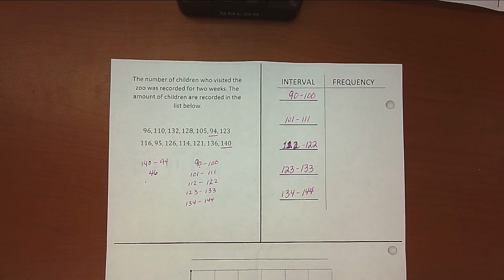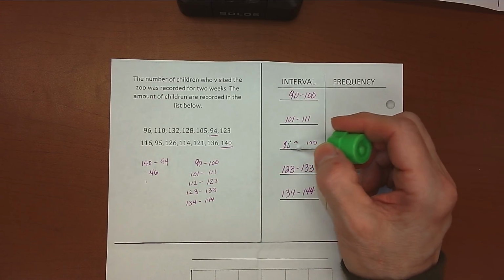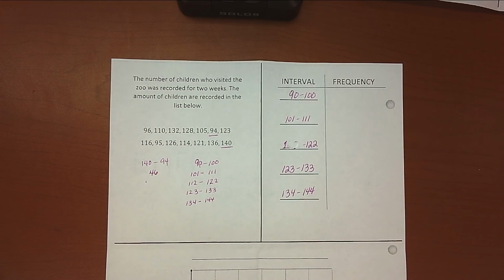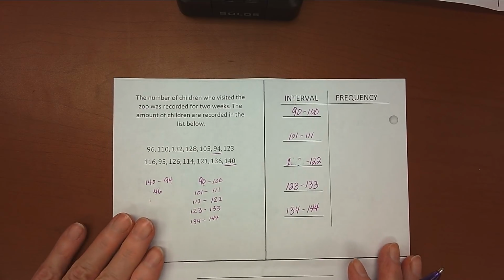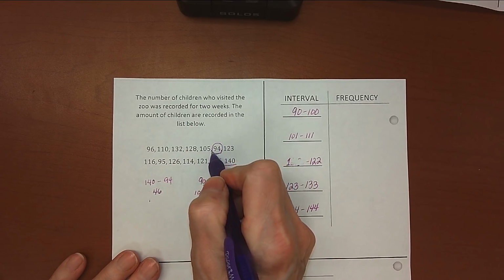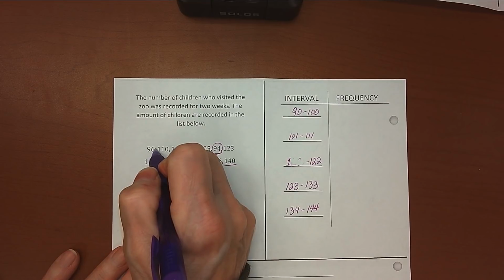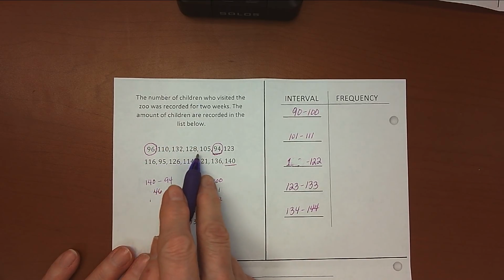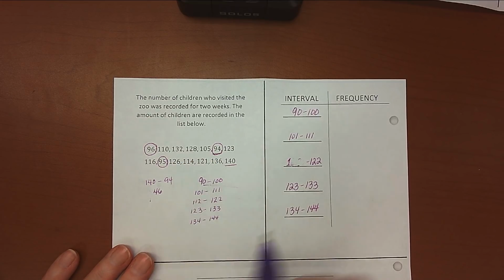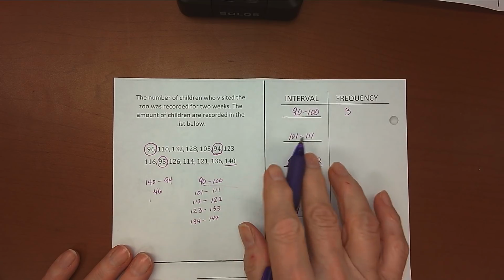Okay, now I need to find out how many of my pieces of data fall in each of those intervals. I'll clean this 112 up a little bit here for us. Just wipe that out and go back in and put it in again in a minute there. We'll let that dry while we're figuring out how many pieces of data fall between 90 and 100. All right, so we know we don't have any 90s. We know 94 is our smallest, so we've got that piece of data, 94. 96 falls in here. 95 would fall in here. So it looks to me like we have 3 pieces of data that fall into the range 90 to 100.